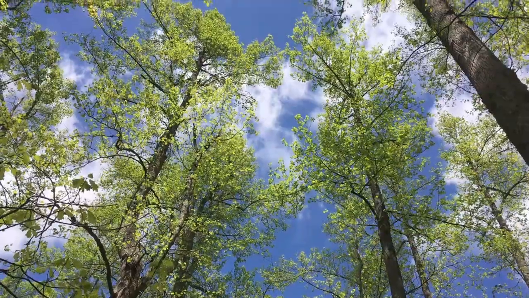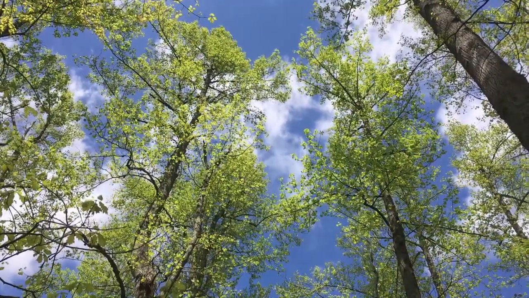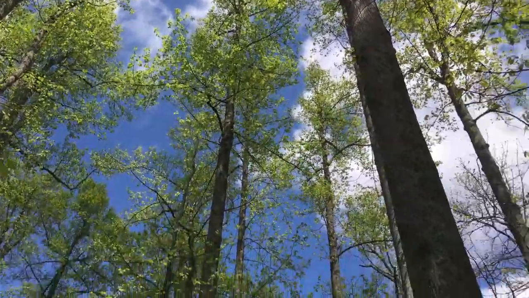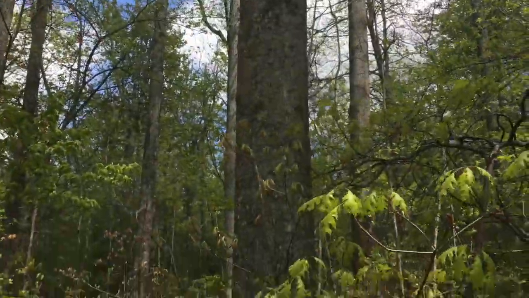Hey everybody, I'm in a forest dominated by yellow poplar in the overstory, big yellow poplar, 24 plus inches in diameter. But in the understory, we have a lot of oaks, like scarlet oak and white oak. So I wanted to show you a little bit about that. So here are those large yellow poplars, like this one right there.